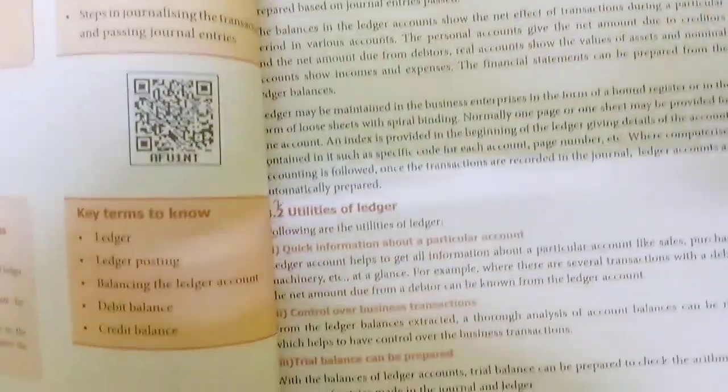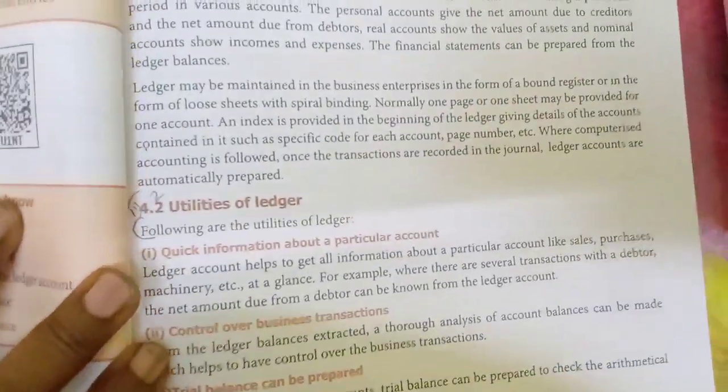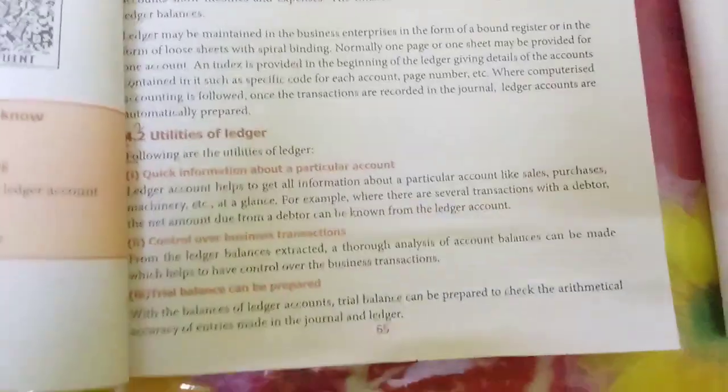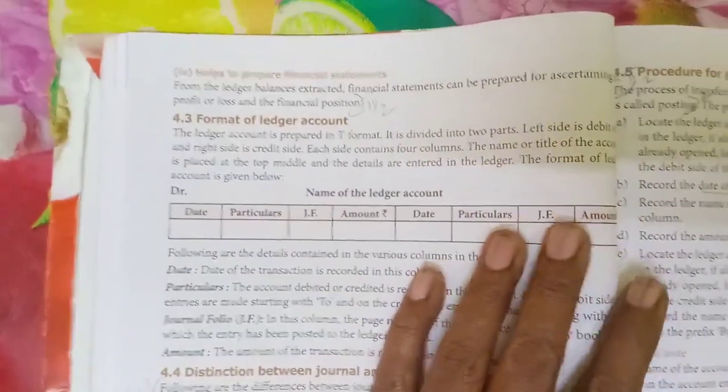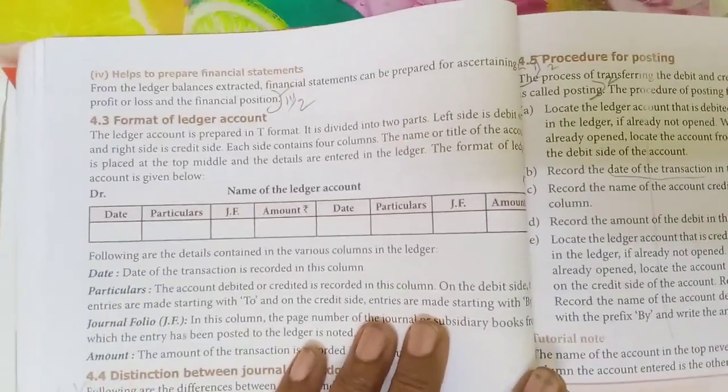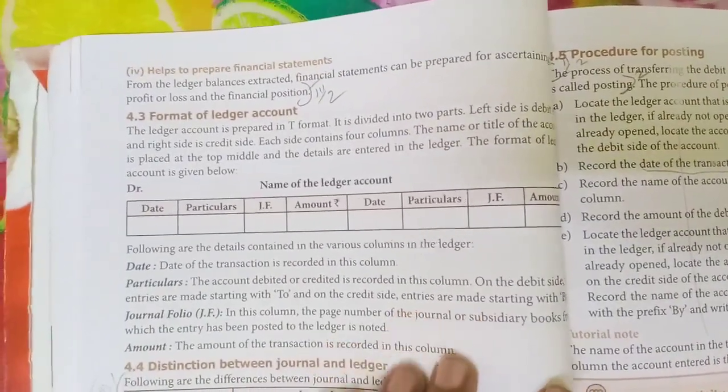Then the utilities. Here it is a 3 mark question. The second one: what are the utilities of ledger? This page and the next page I will send you. Then the fourth point. Understood? This much you have to study. The format also you learn. That's all.